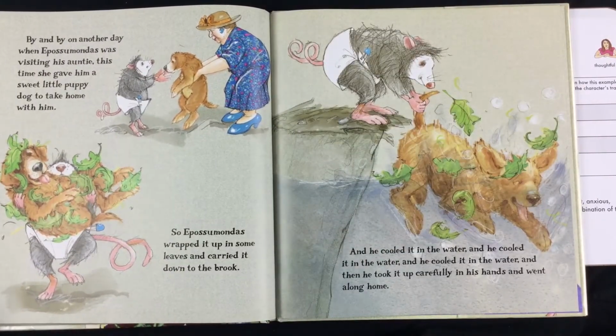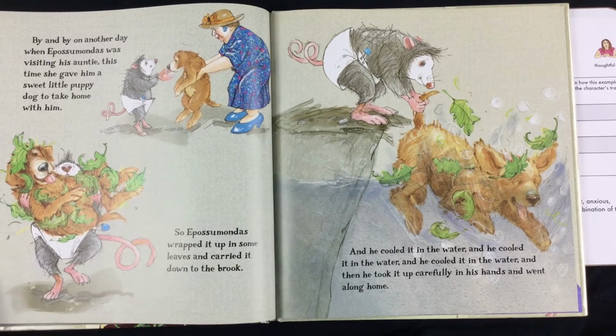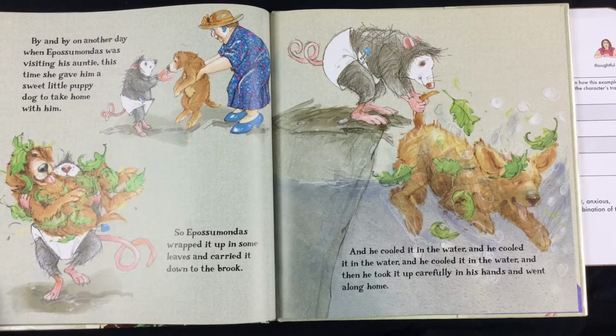So by and by, on another day when 𝐈𝐳𝐬𝐿 was visiting his auntie, this time she gave him a sweet little puppy dog to take home with him. So 𝐈𝐳𝐬𝐿 wrapped it up in some leaves and carried it down to the brook. And he cooled it in the water, and he cooled it in the water, and he cooled it in the water, and he took it up carefully in his hands and went along home.